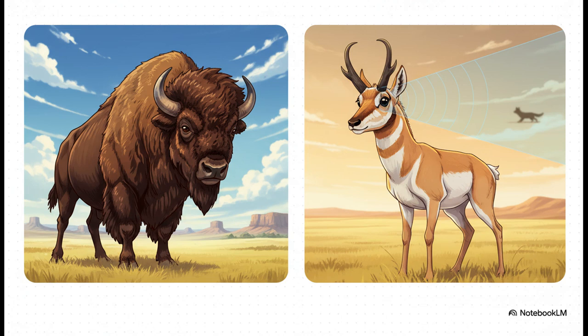You've got the American bison, its strategy, sheer size and power. This is the heaviest land animal on the continent. Then you've got the pronghorn. It's all about speed and amazing senses. I mean, it can spot a predator from almost 4 miles away. Two totally different answers to the exact same question. How do you survive out in the open?